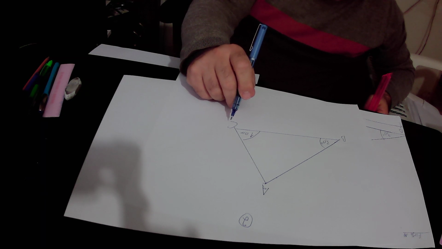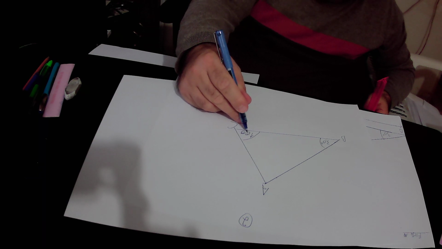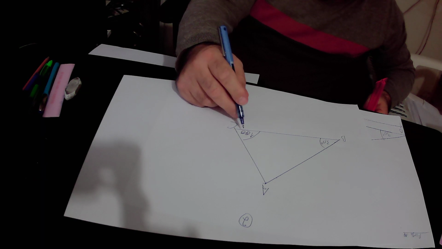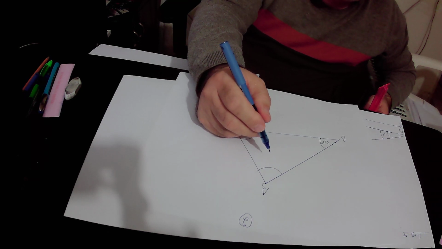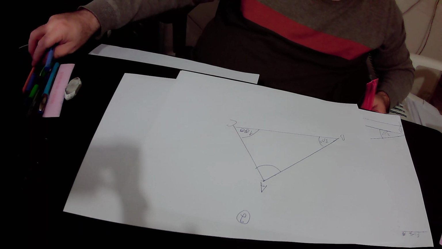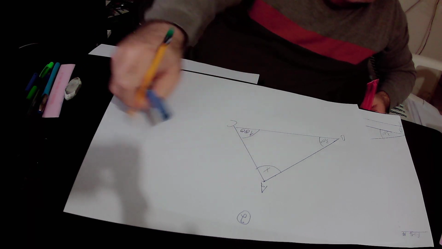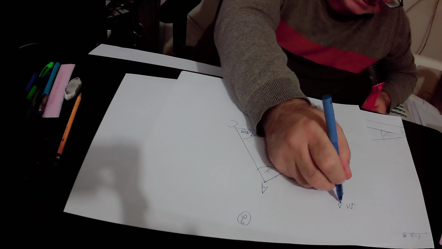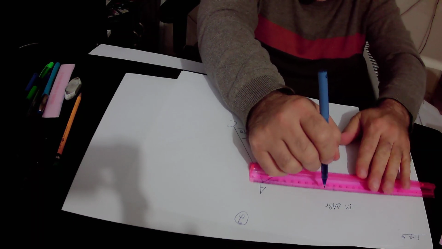And we know that the sum of the angles in any triangle is equal to 180 degrees. Therefore, if we define this angle as angle X, then in triangle ABC, the sum of the angles must be equal to 180 degrees.